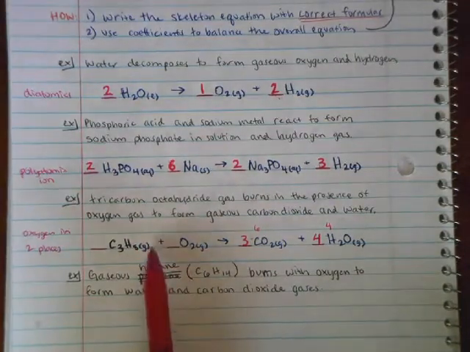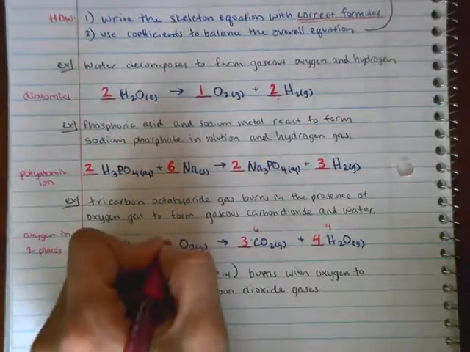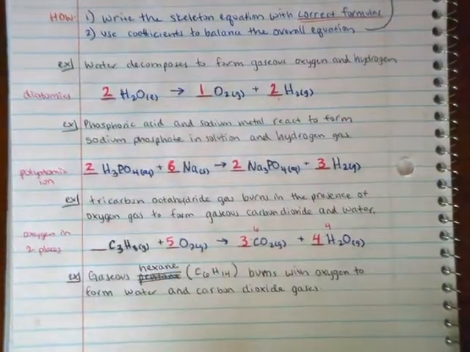So I need 10 oxygens on the left-hand side. Oxygen is already diatomic, so I need 5 of those oxygen molecules. Okay.